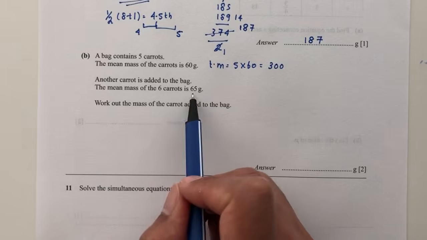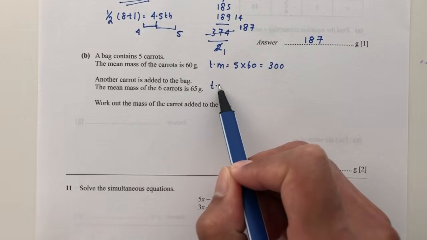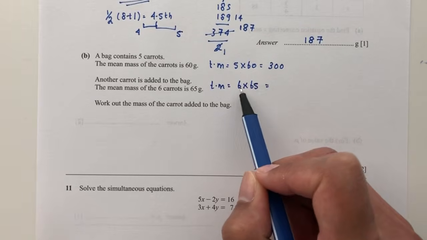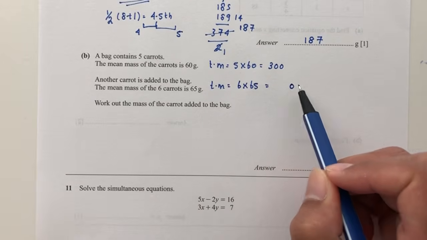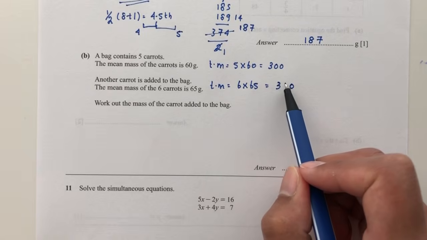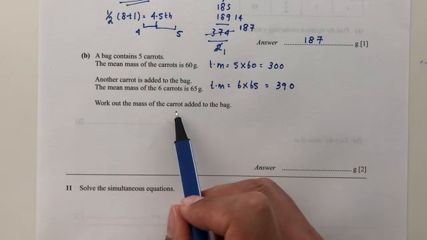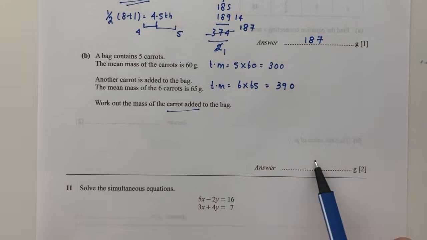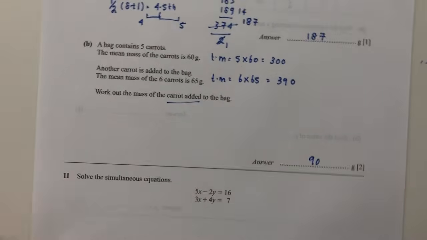The mean mass is 65. So what is the total mass again? It will be 6 times 65. So 6 times 5 is 30. That will be 6 times 6 will be 36 plus 3, this much. Work out the mass of the added carrot. So what is the difference? 390 minus 300, 90 will be the difference.